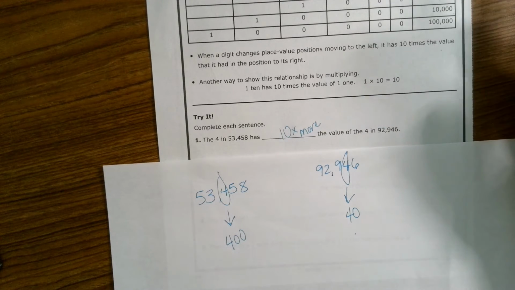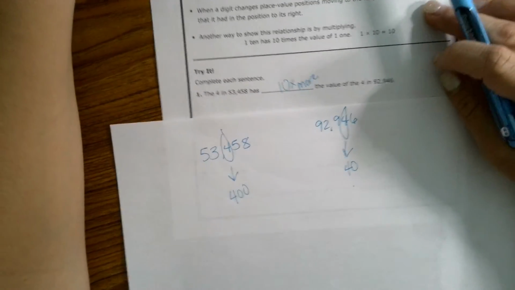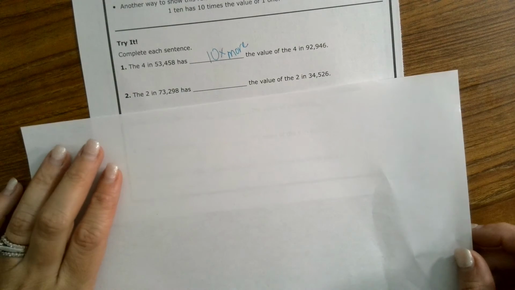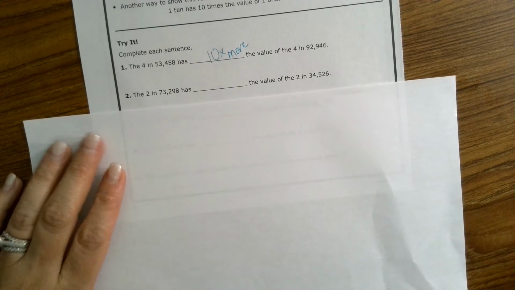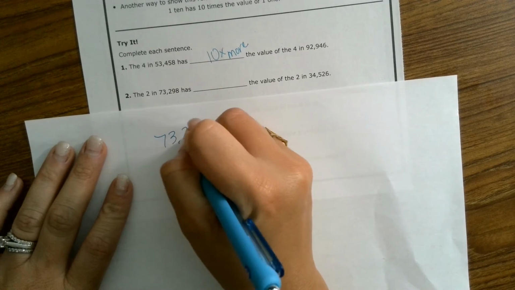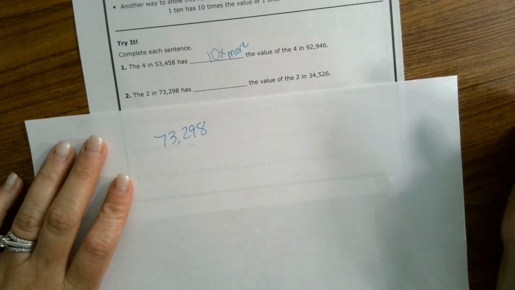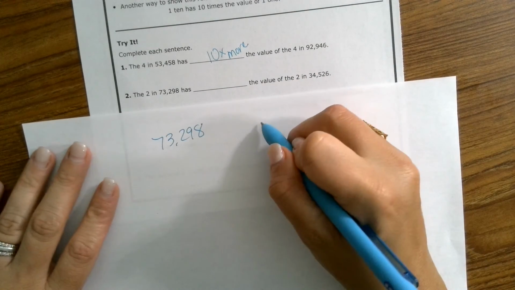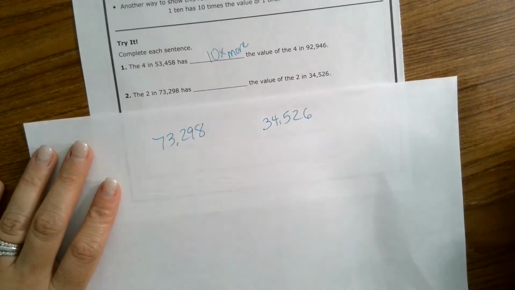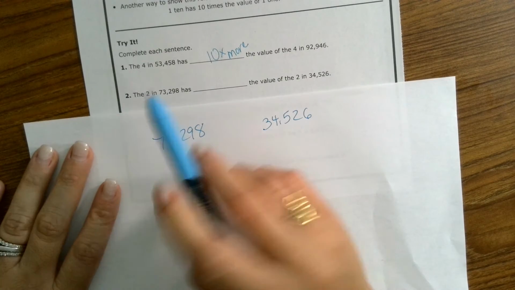Okay. All right. So let's look at number 2. Okay. All right. It says the 2 in 73,298 has blank the value of the 2 in 34,526. Again, it tells us that we're looking at the digit 2.